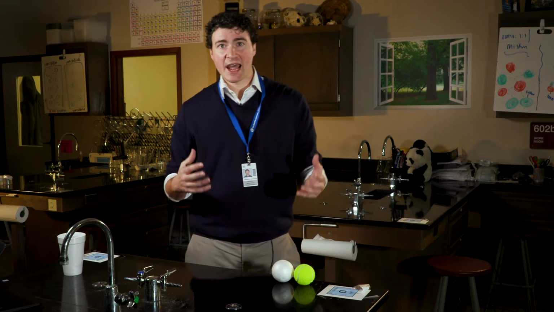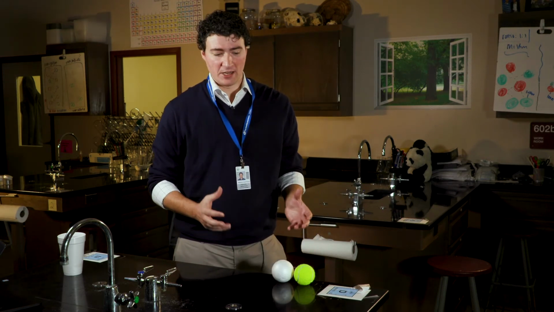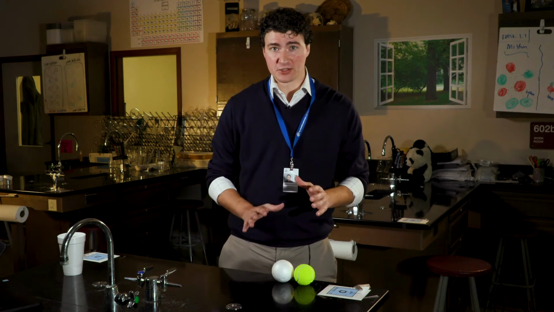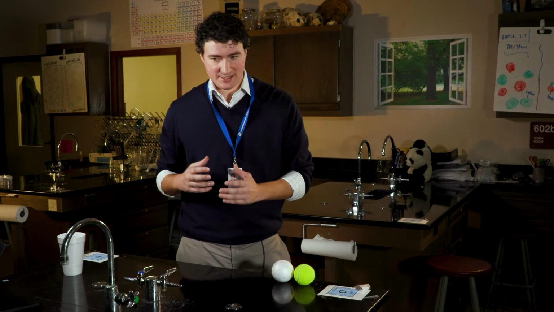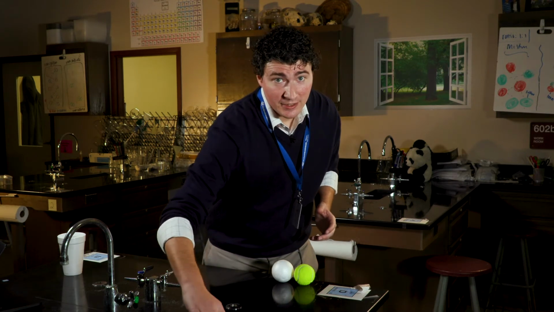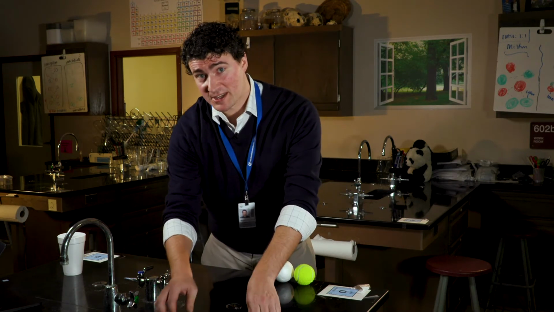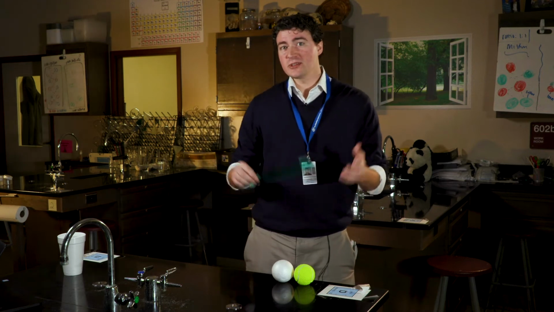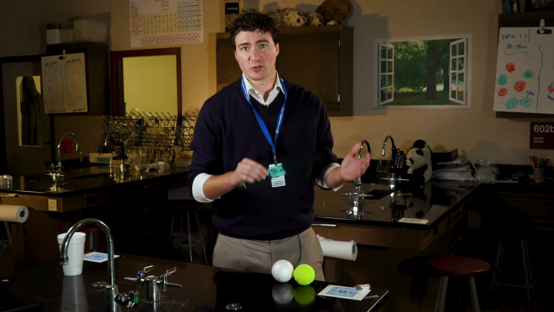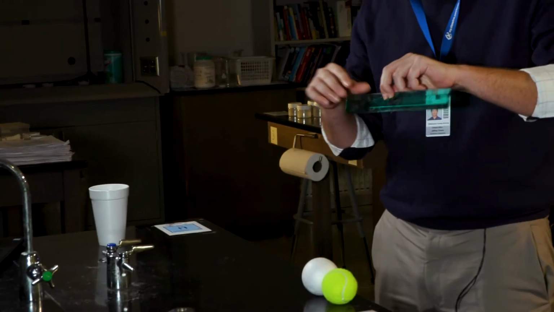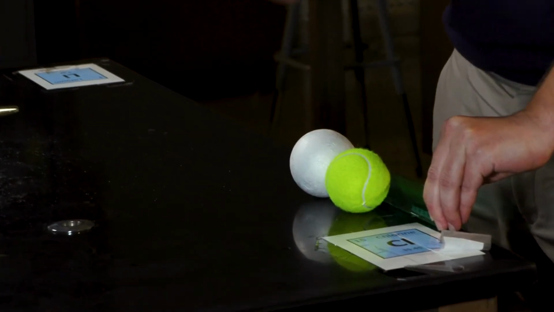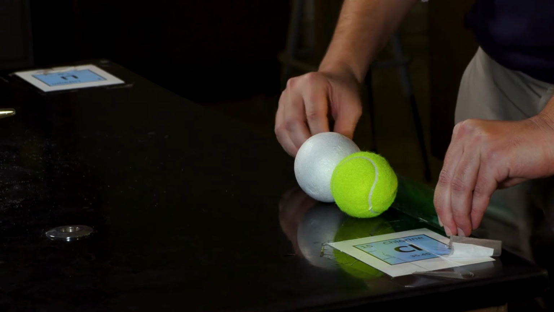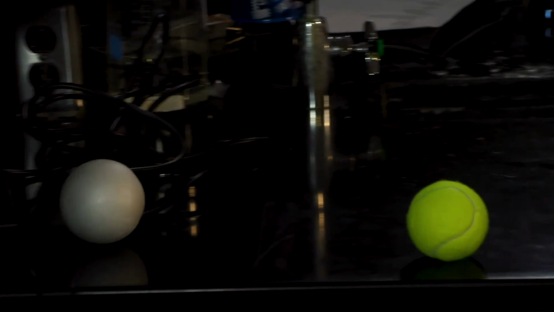Have students act out the role of gravity by pushing both balls in such a way that they need to cross the finish line at the same time. Students will quickly discover that if they use the same force on both balls, so for example, I'll take a ruler and I'll set it behind both balls, so when I push, the same push force will hit both of them. Students will discover the lighter ball will cross the finish line first.